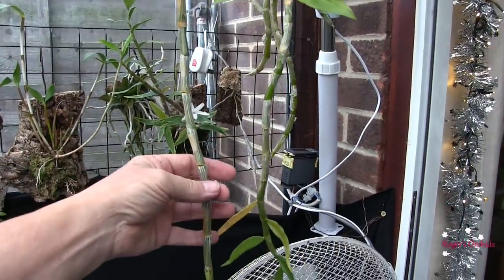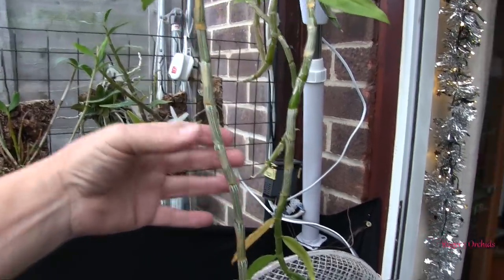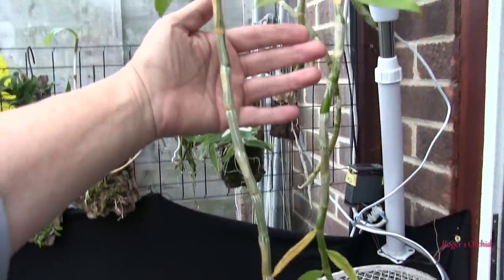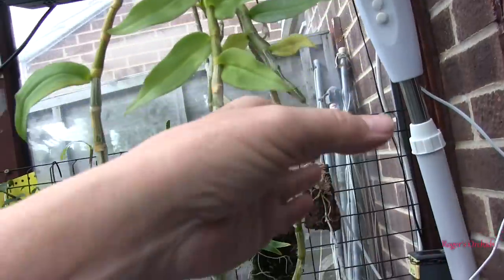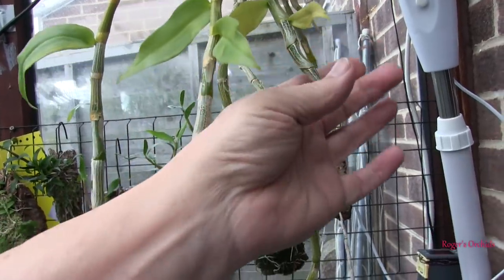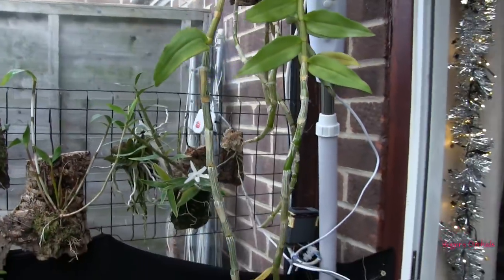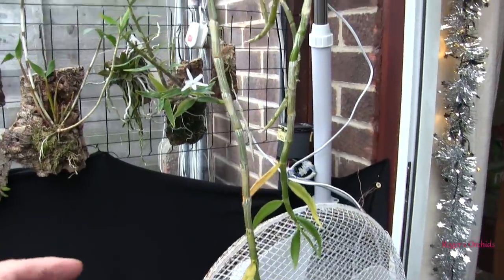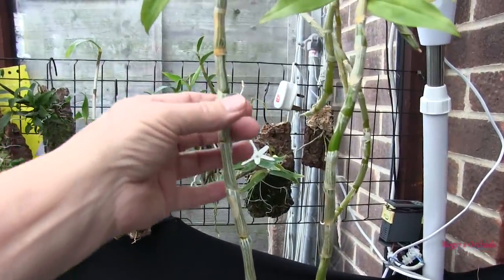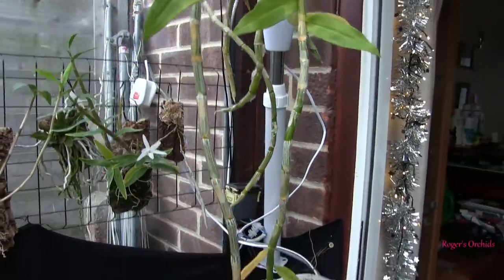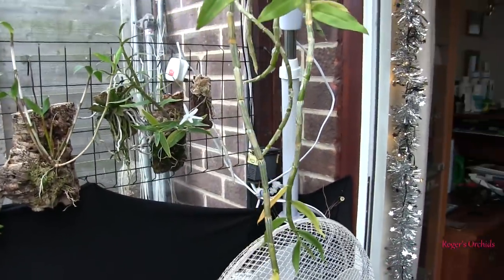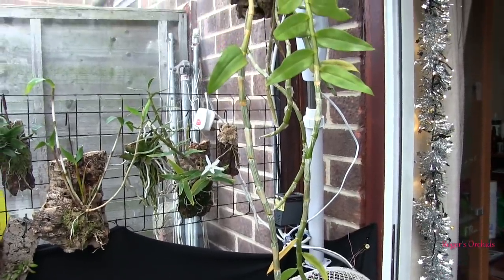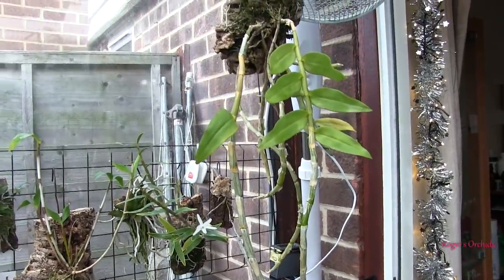Anyway, we brought it back to life, and this year it's put on these two good canes here, which are now losing their leaves, and another shorter one back here. So we've got some growths to get some blooms on this time round. No sign of any buds yet on these canes. I don't expect them yet. Some of the resting type dendrobiums bloom early. They're not even out of winter yet and they can start producing their buds.